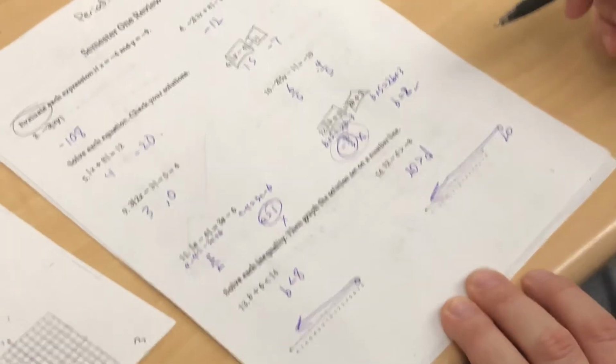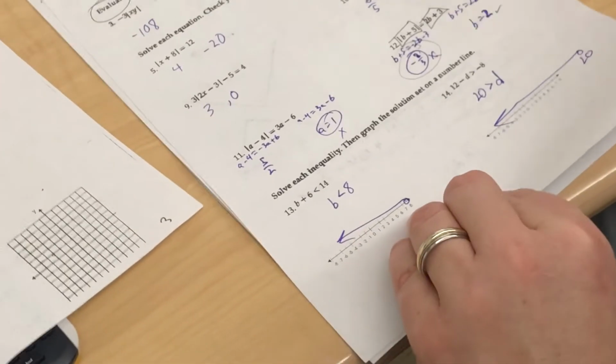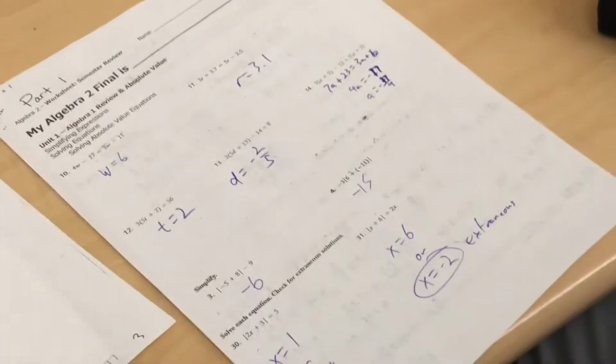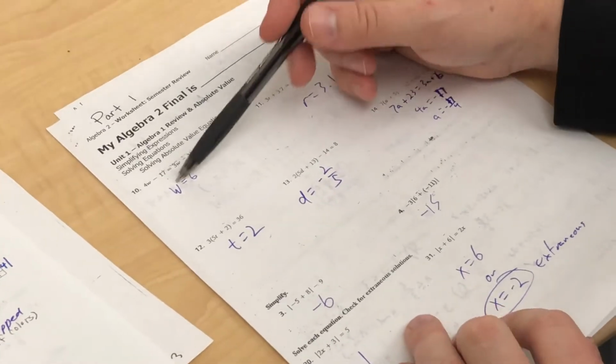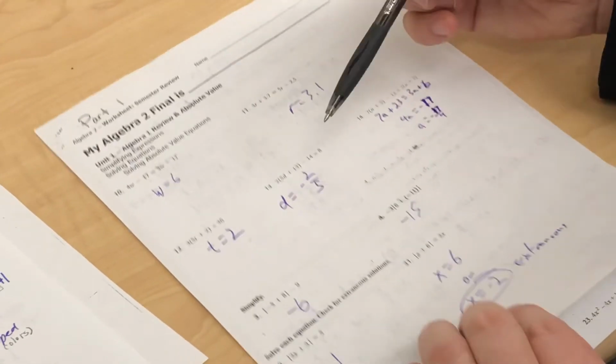But, I mean, it should at least get you better options on the test if you can't remember how to do them. Solving for the inequalities, we already talked about that. Did we do this page? Yes, okay. On this one on the front, this is like old school solving. I mean, if you don't know how to do that, that's kind of sad.